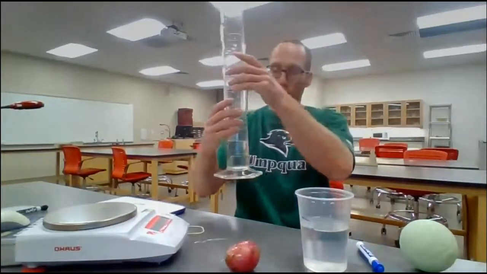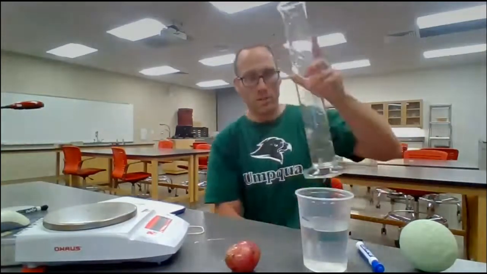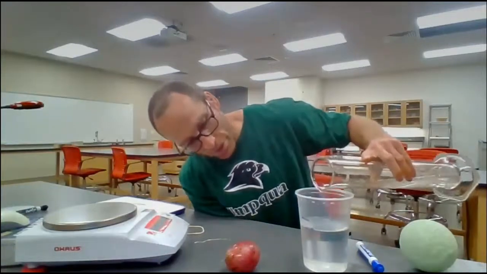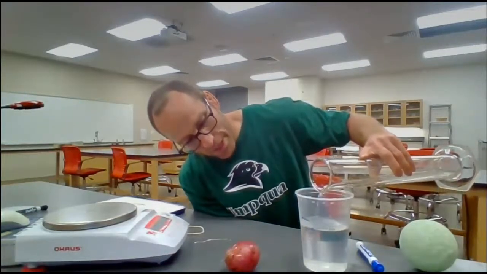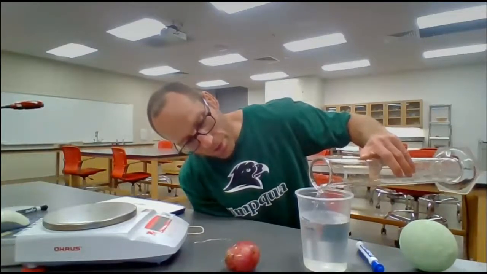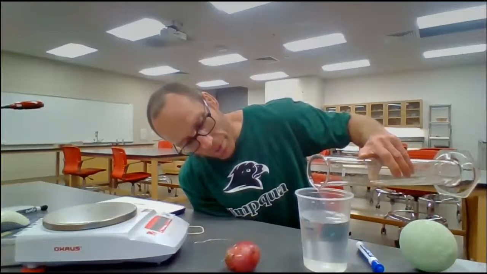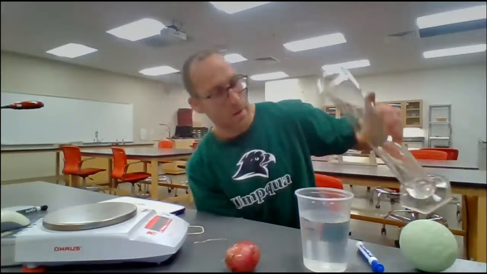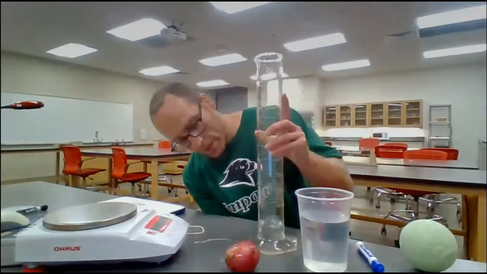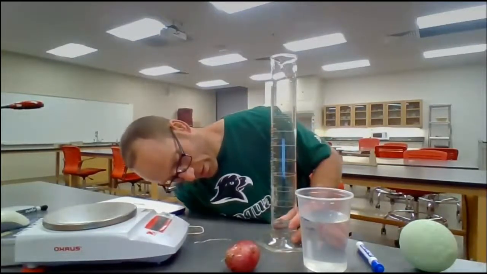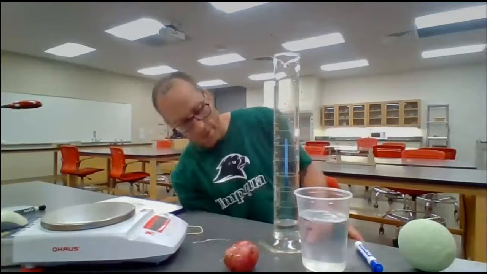I have 200 milliliters of water in my graduated cylinder. I'm going to fill the water in this container up until the water line is equal with the mark that I made for when the potato is submerged. And then I will read the remaining liquid volume. Take a minute to settle down.